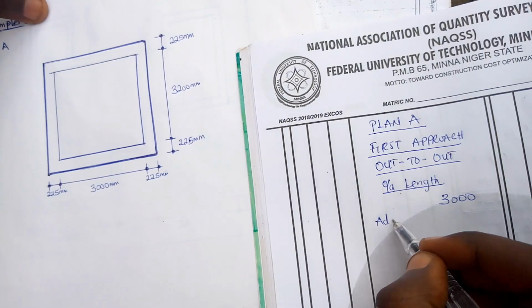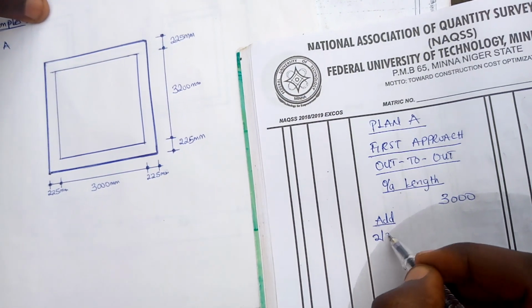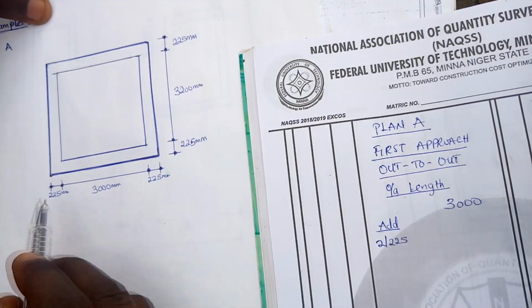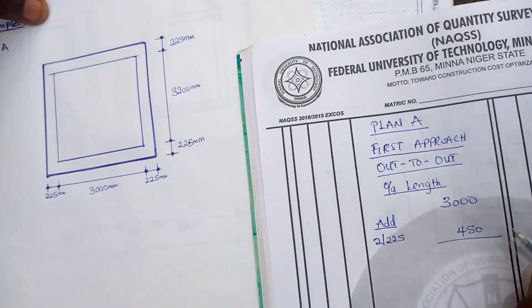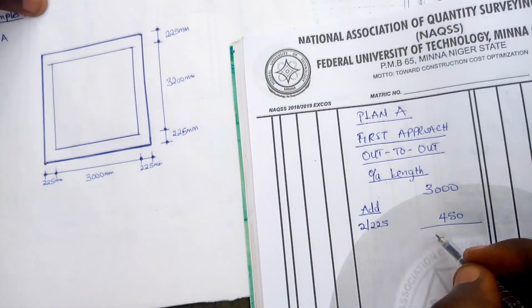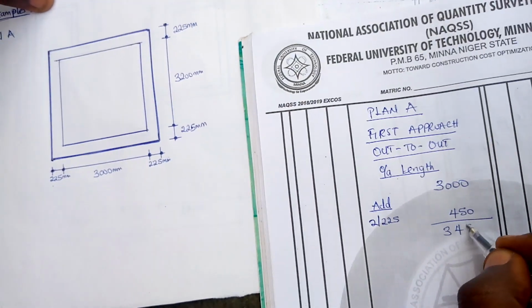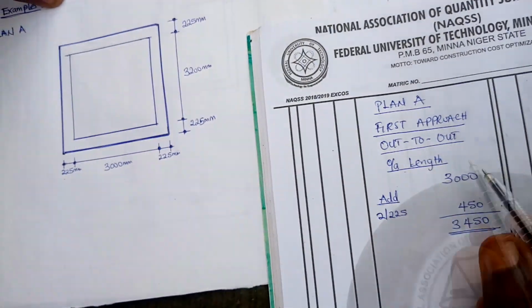So I'm going to add 2 by 225, for these two block works, which gives me 450. When I add these together, I have 3450 as my overall length.